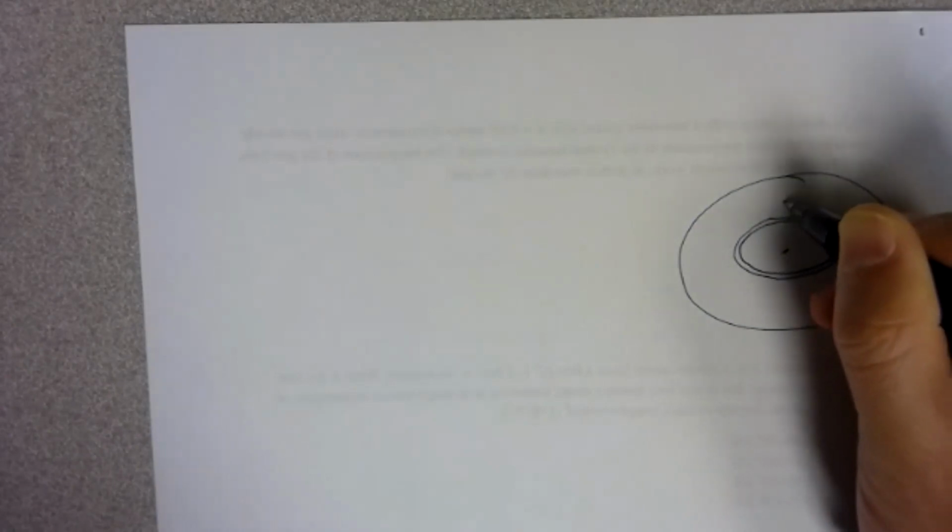We are taking a piece of a small ring. So this is a large disk, and then imagine there's a small ring somewhere, with this as dr prime and this as r prime.